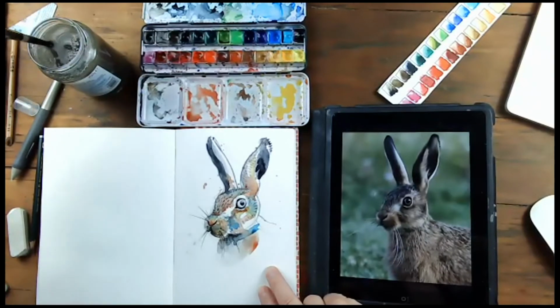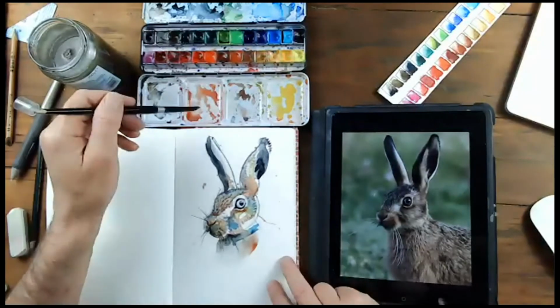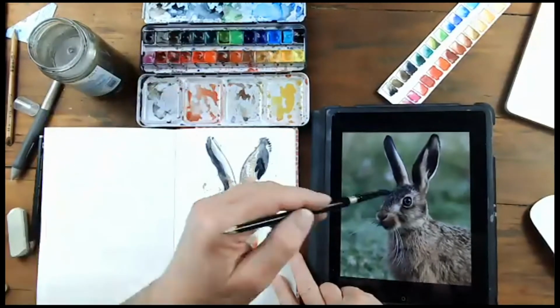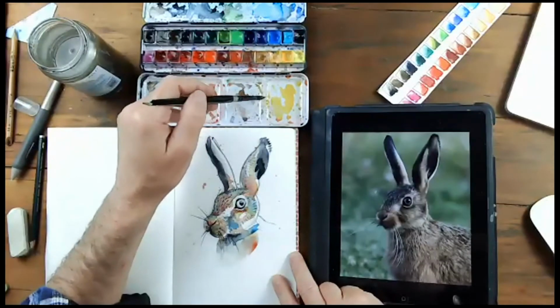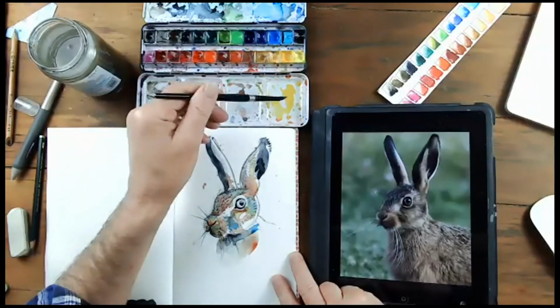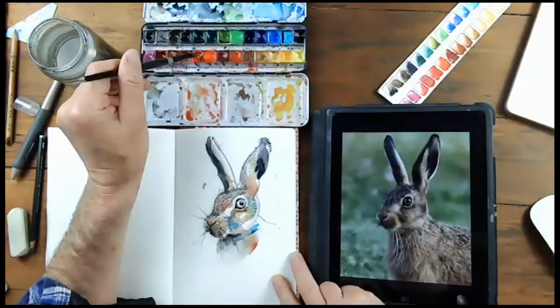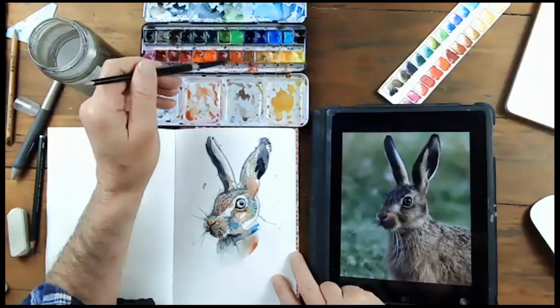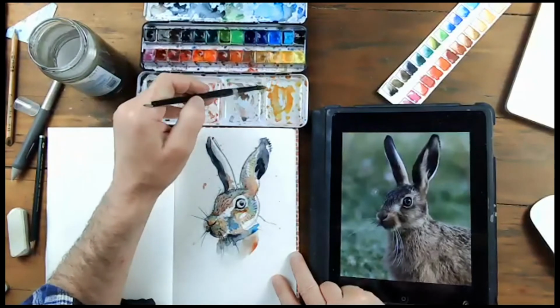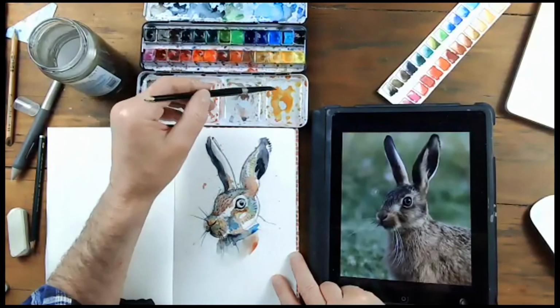Now, let's try and do something with this eye. The eye, I think, is a slightly more orange version than the fur. So I'm just going to mix a bit of that brown. Maybe add a touch of red, cheer it up a bit, warm things up. Always nice to get a little bit of warmth in a painting.